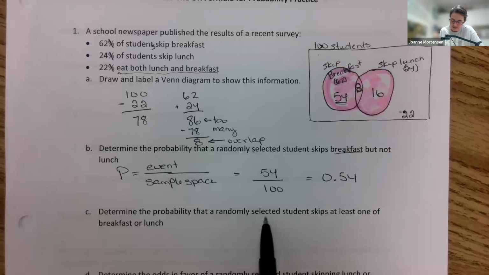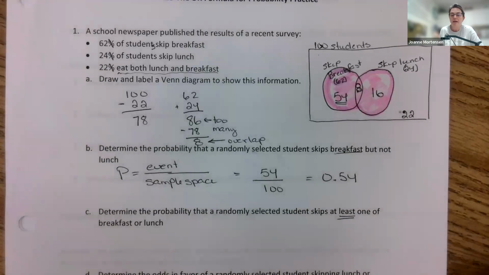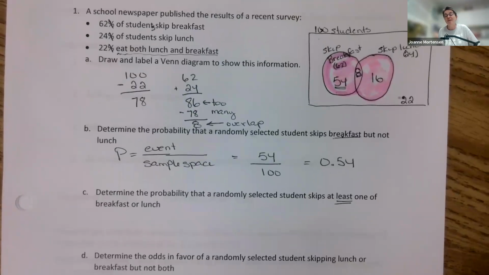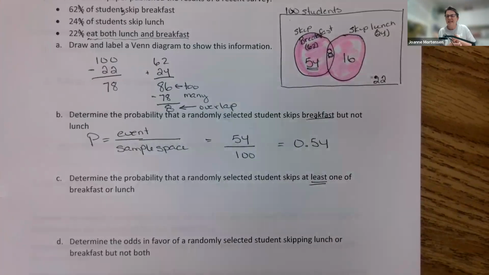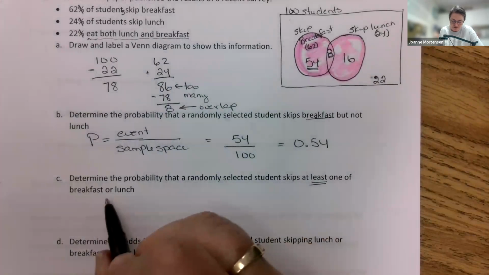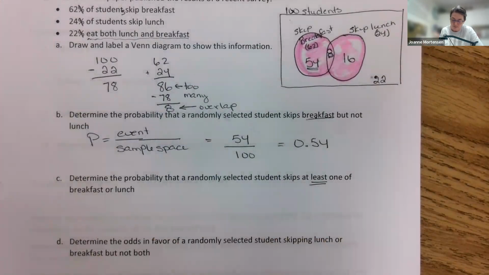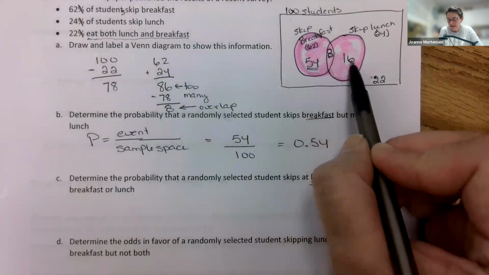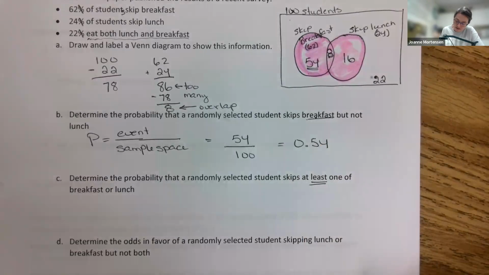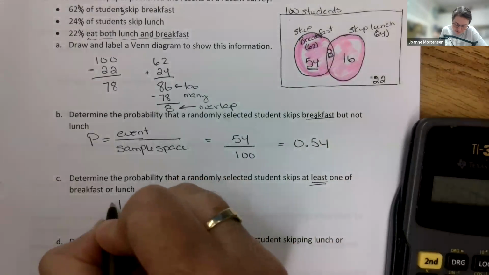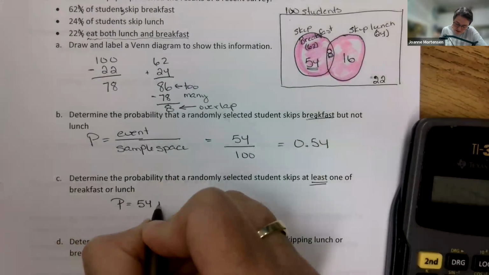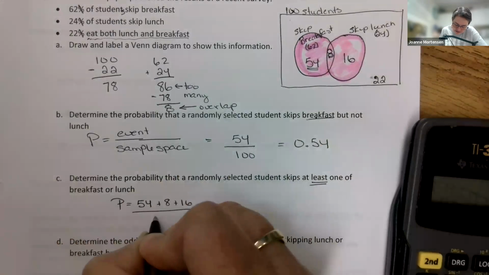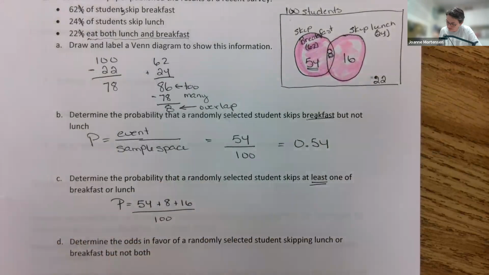Determine the probability that a randomly selected student skips at least one. So if you remember from before, the moment you see at least, they're not more than, all of those, not really inequalities, but kind of. Pay attention. So at least one at breakfast or lunch means skip breakfast, can skip lunch, or both. So that would be this one, and these guys, and these ones in the middle. So 54, I'm going to do it that way, plus 8 plus 16 over 100, that should be 78.